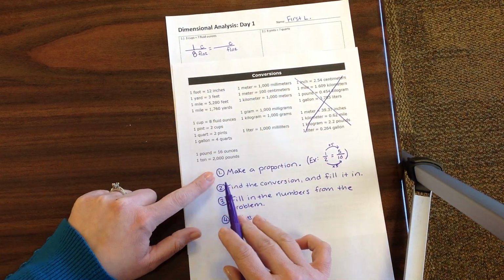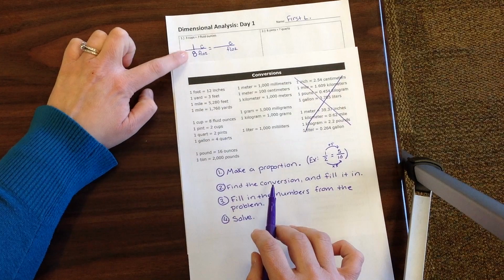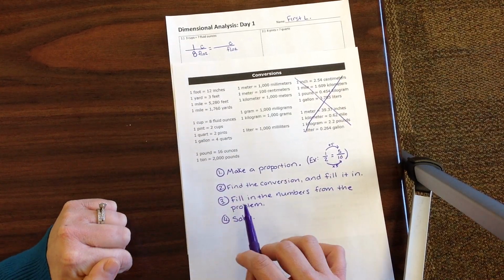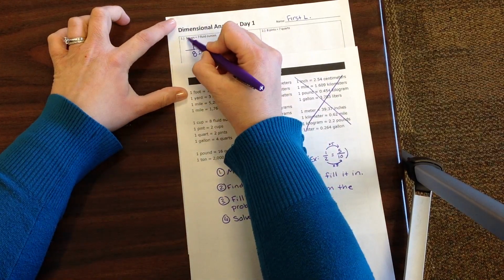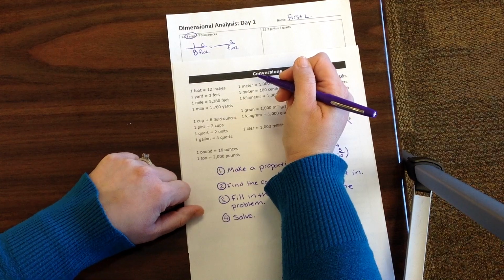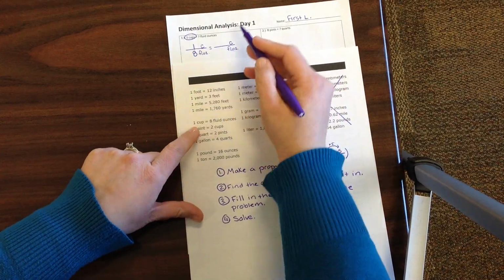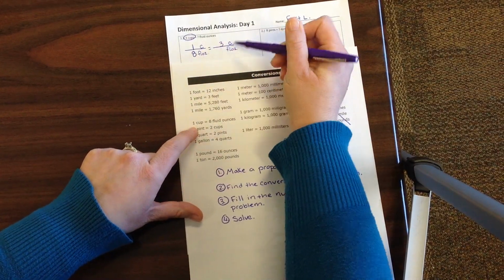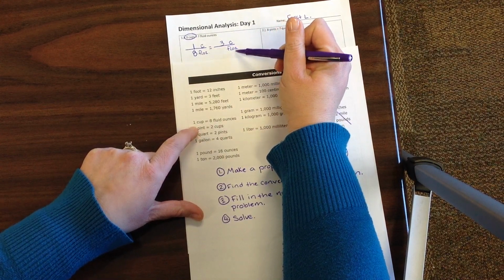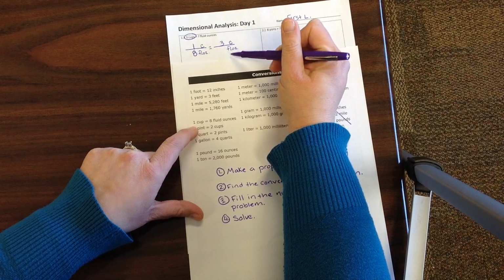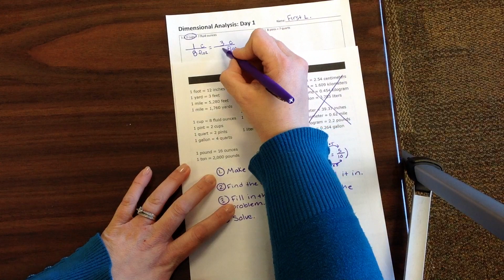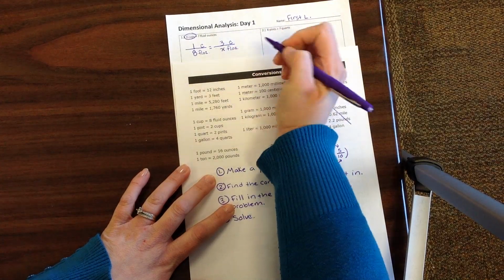So I made a proportion, I found the conversion and I plugged that in, 1 and 8. Now I fill in the numbers from the problem. Well, the problem only gave me 1 number. It tells me I have 3 cups. So I don't have 1 cup. I in fact have 3. And I have to put it in the numerator position because that's where cups is. If I had put cups on the bottom, then the 3 would have needed to go in the bottom or in the denominator. And what I'm left with is not knowing this number.